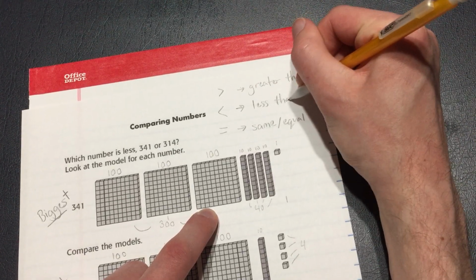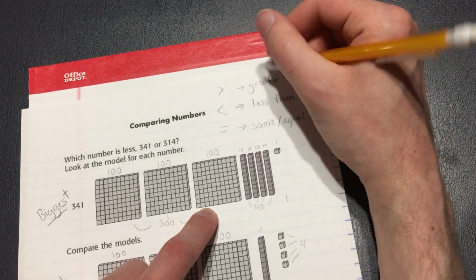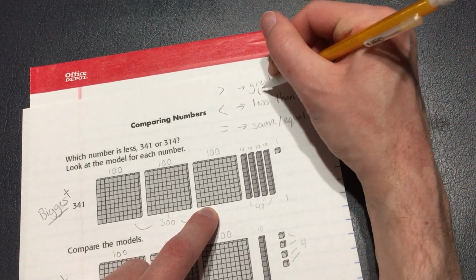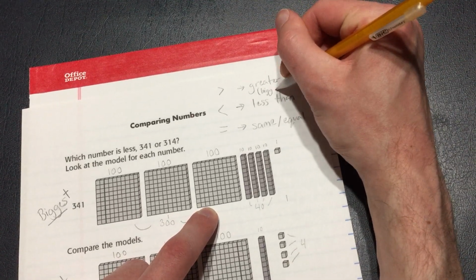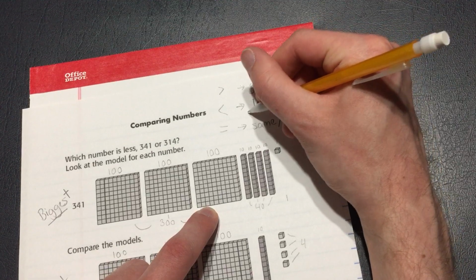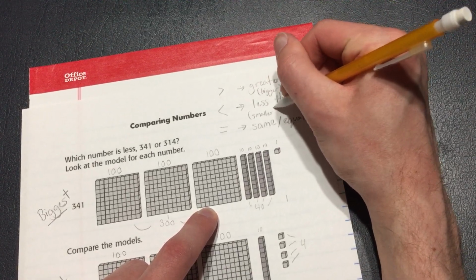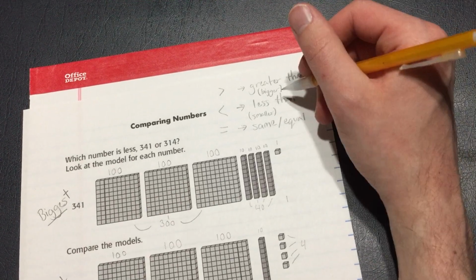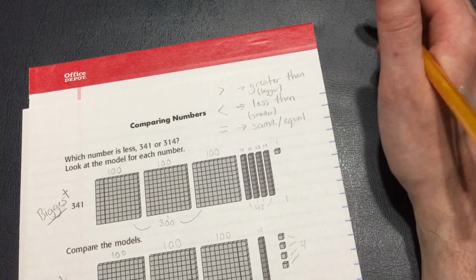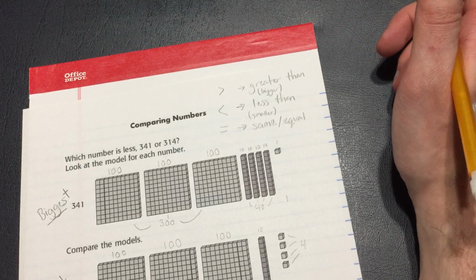Okay? Now, greater than also means more or bigger. So I'll put bigger underneath of it. And less is smaller than. Okay, so greater is bigger, less is smaller. Now, why do we say that?